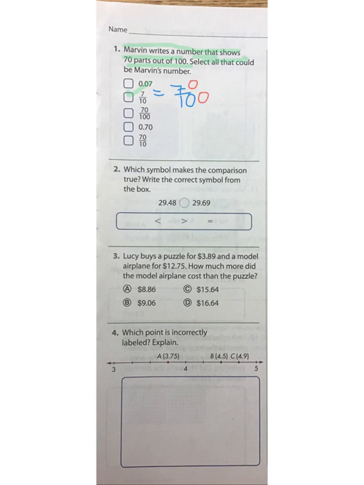If I just add a 0 to the 7 and the 10, it equals 70/100ths. So 7/10ths does work. 70 out of 100 also works. Same with 7/10ths or 70/100ths. 70 out of 10 would not work because if you divided that, that would just equal 7. So that one does not work.